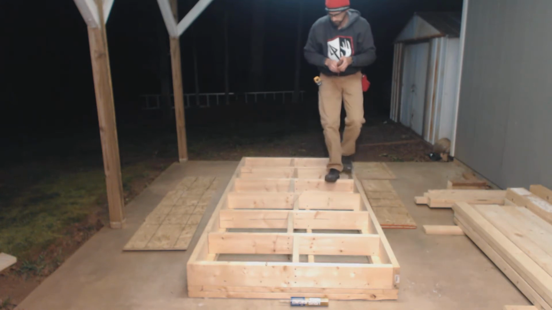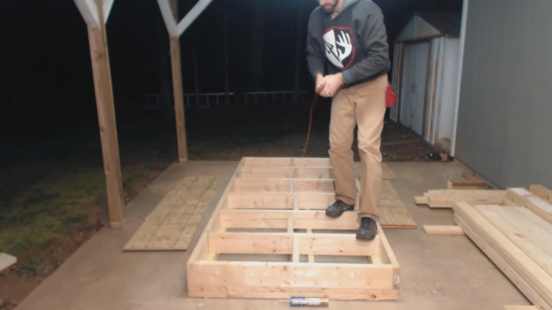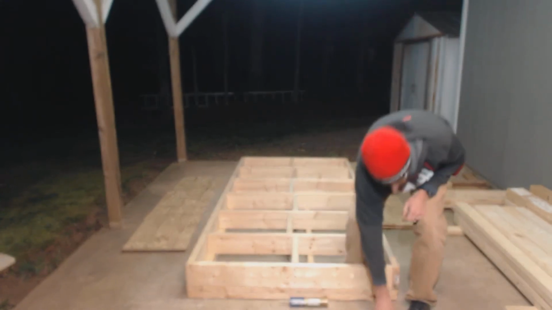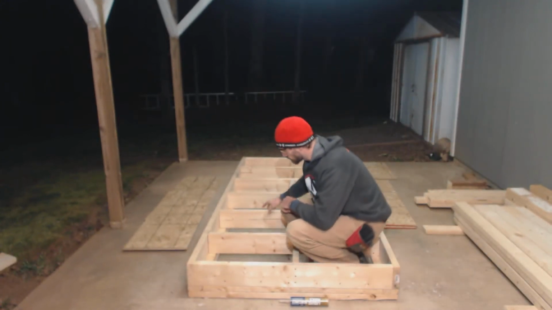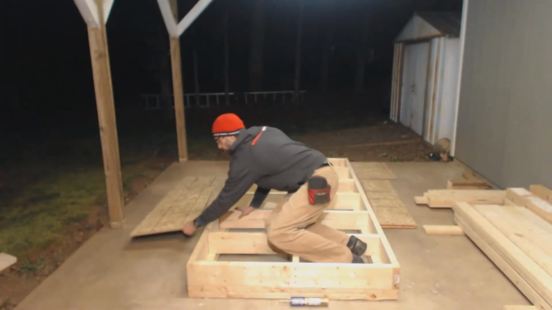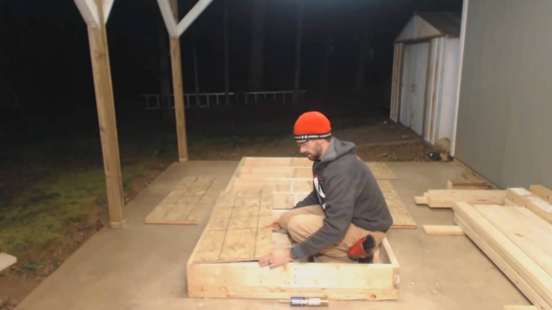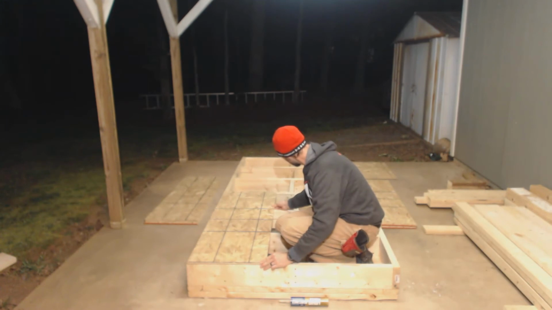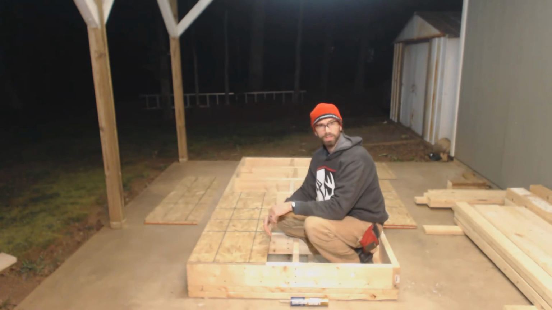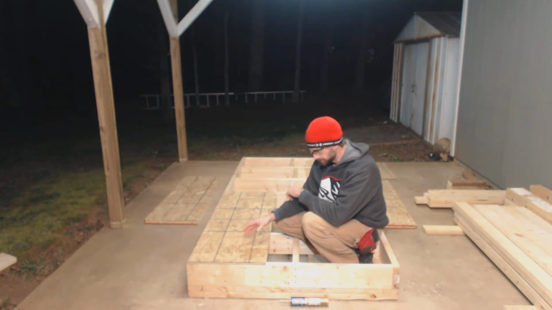Now it's got a line enough here for me to follow, so I can bring my first board, make it flush on the end, bring it to my line, and then I can start fastening.